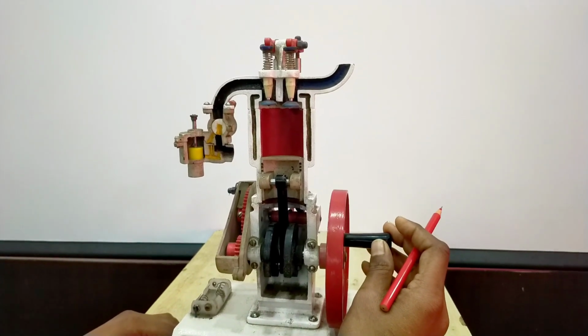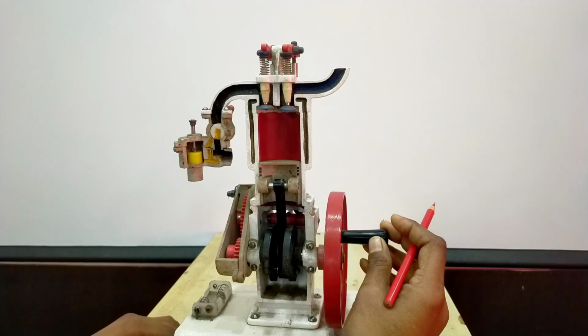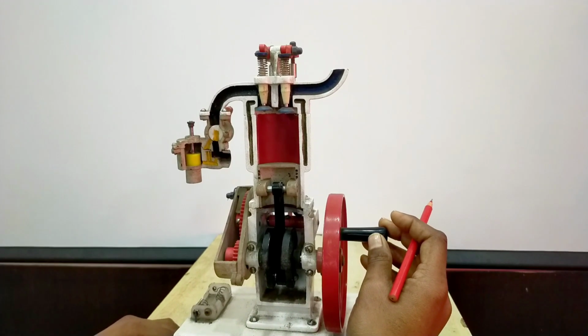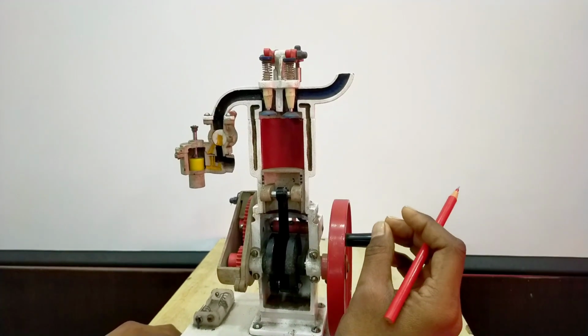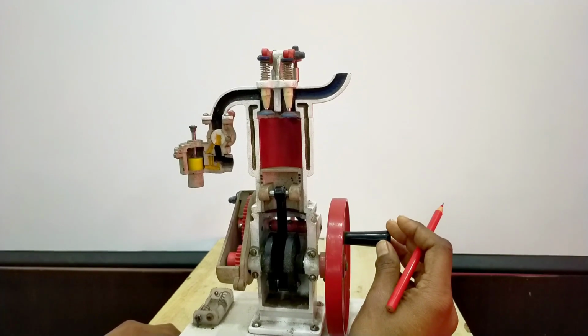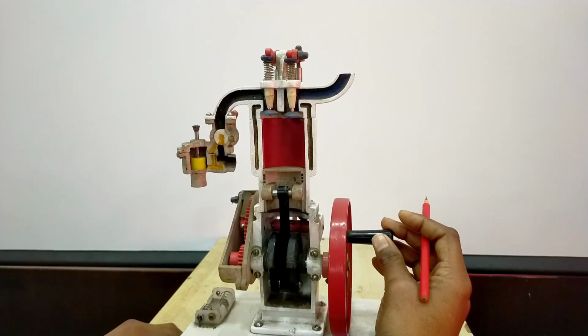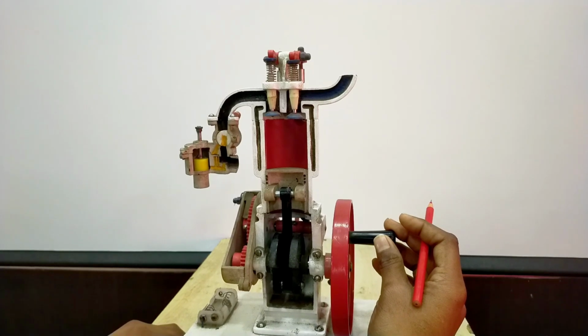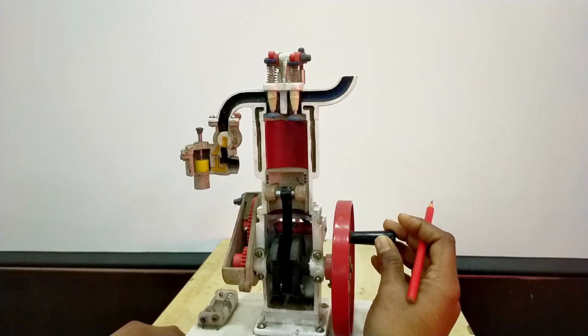After this intake process, the inlet valve is closed, and the piston is now at the bottom dead center. The piston will now move from the bottom dead center to the top dead center to accomplish the compression process.